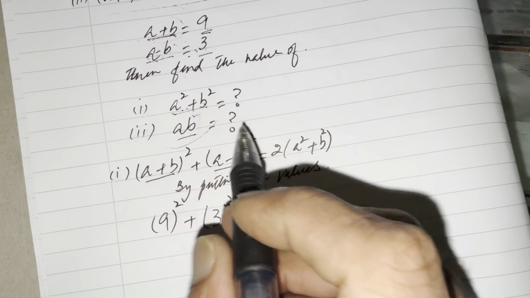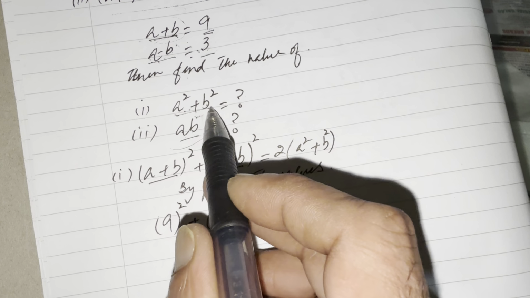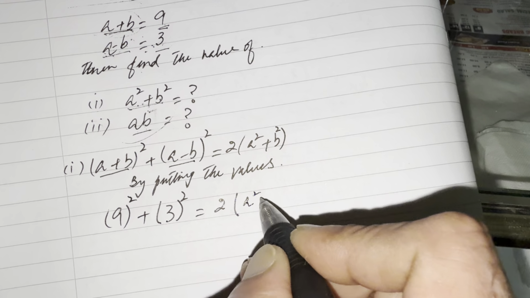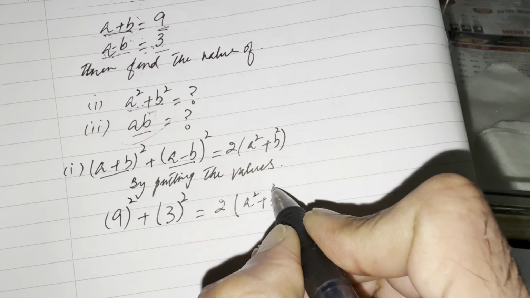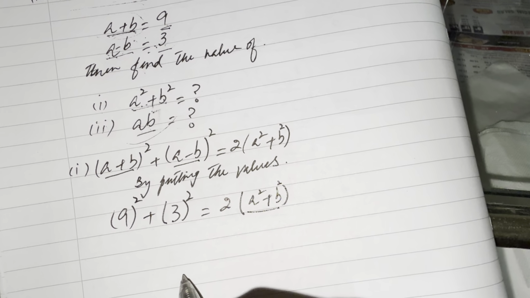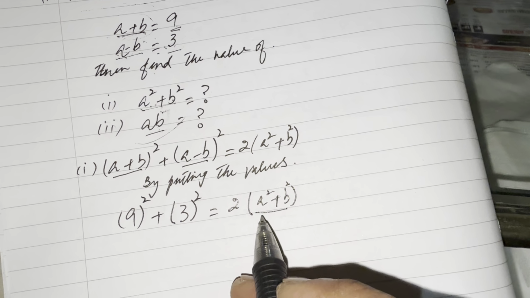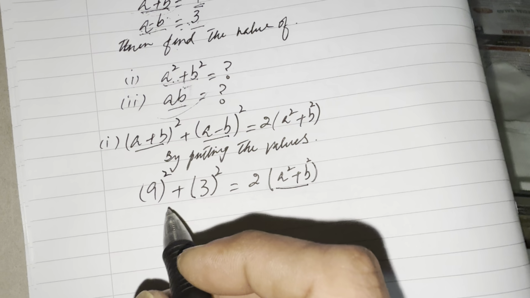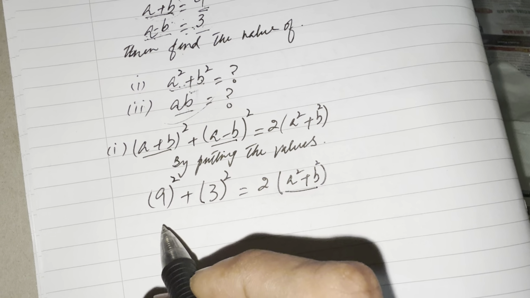That's the thing we have to find, so we will write a square plus b square as it is, because this is the thing we will have to find out. So let's see what happens in the next step.